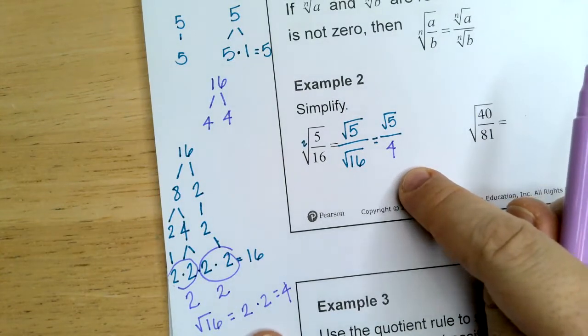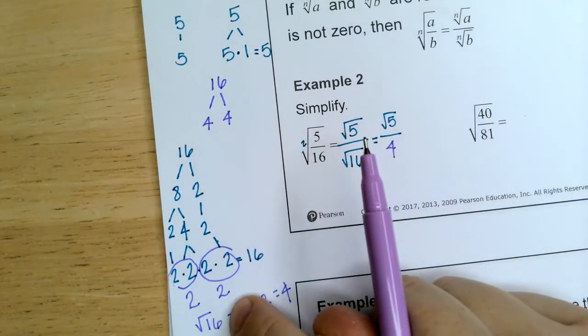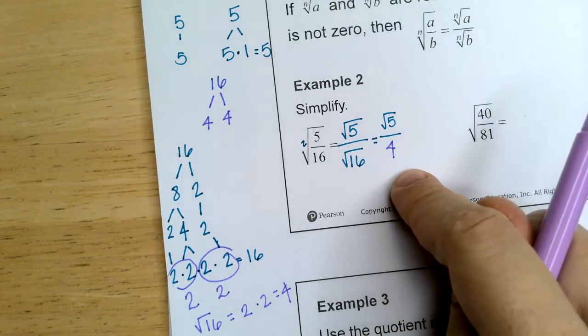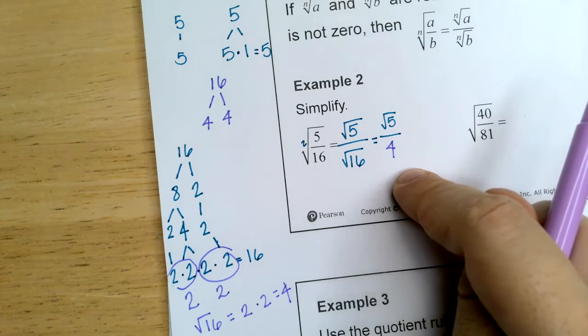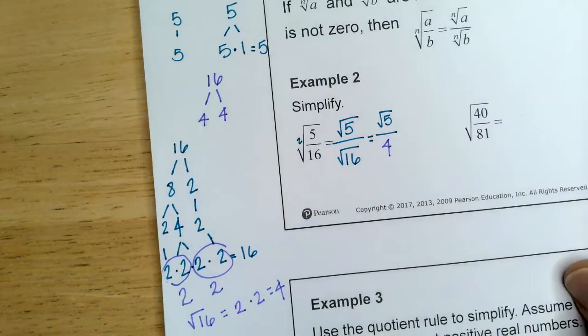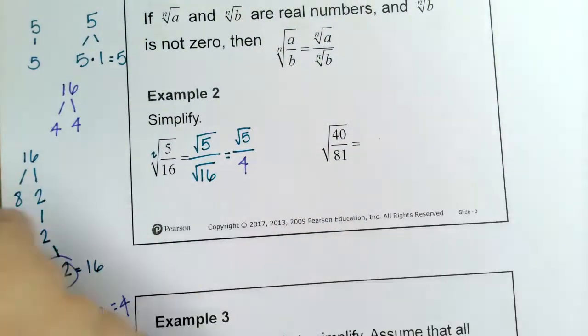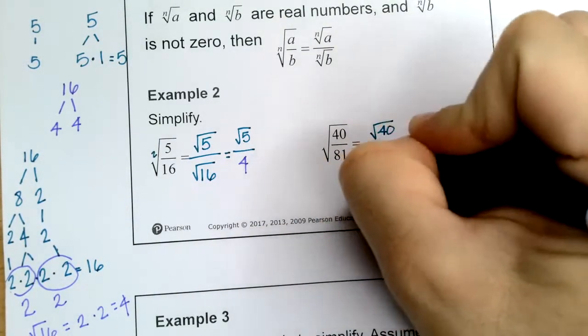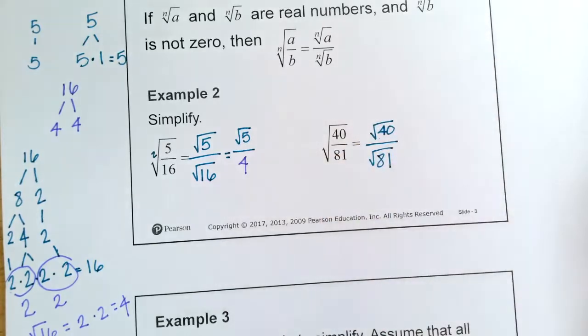Either way, you do it like that, or you do it like that. Both of those factor trees are correct. So we got it into its simplest radical form. Over here we have 40 and 81. Let's do the same thing. We're going to change it to the square root of 40 over the square root of 81.